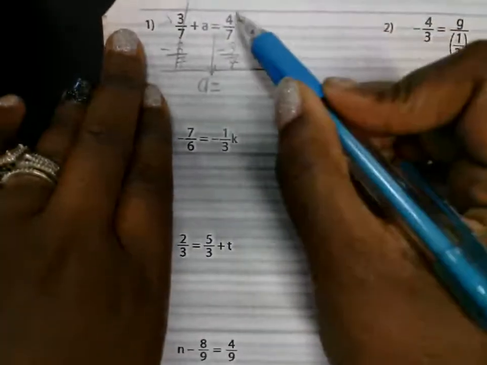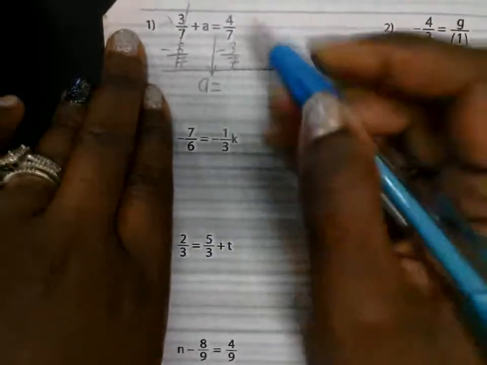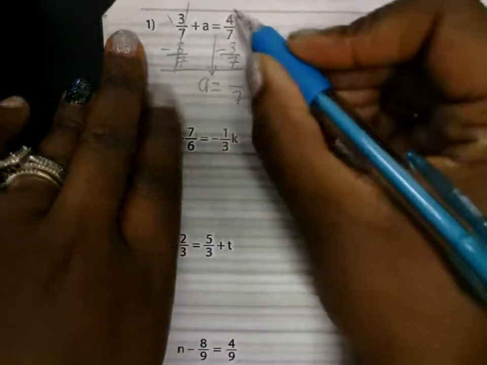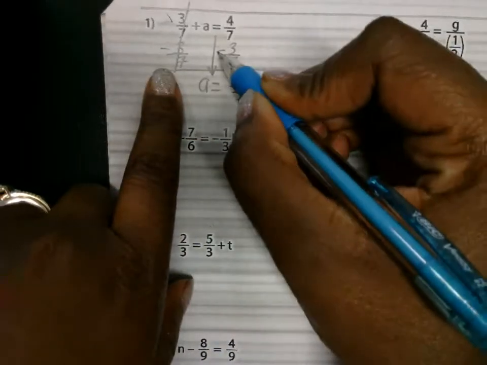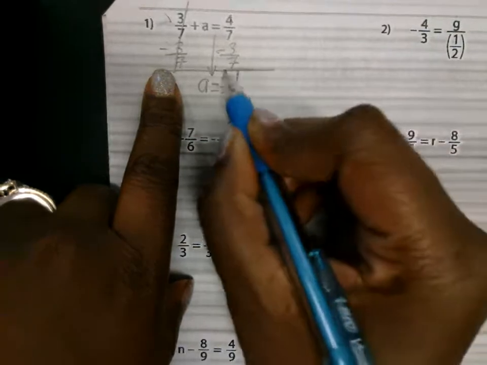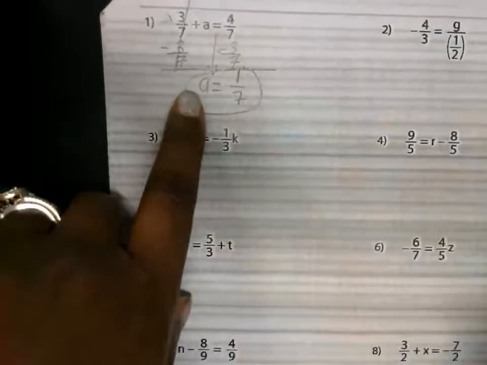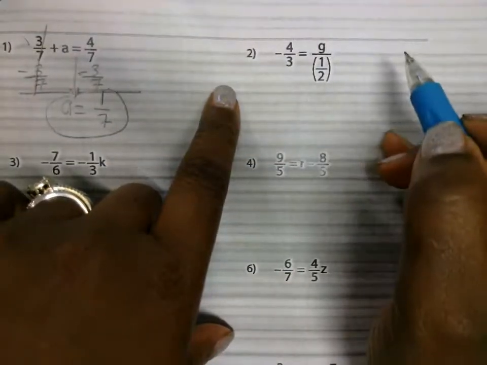When I subtract fractions here, I have a common denominator that stays the same. I subtract 4 minus 3, which is 1. So my answer here is 1 over 7. Let's go to this side.